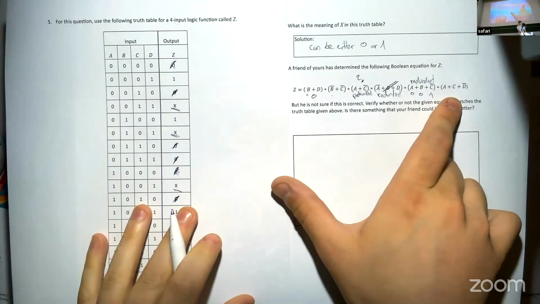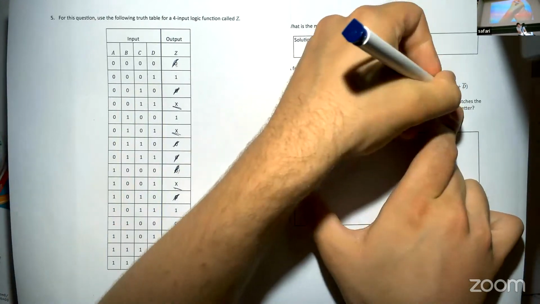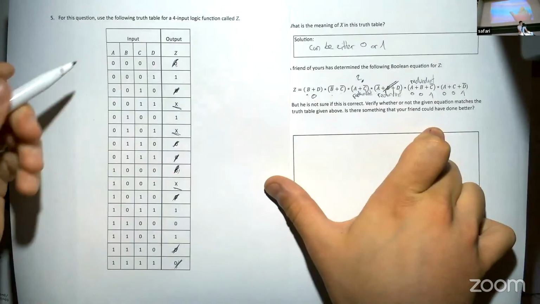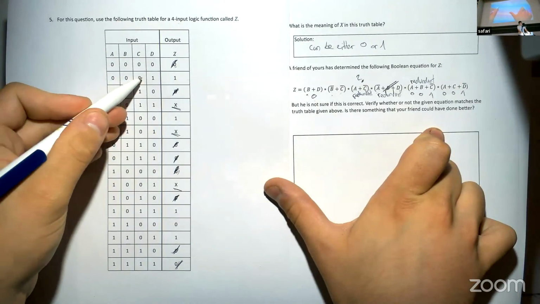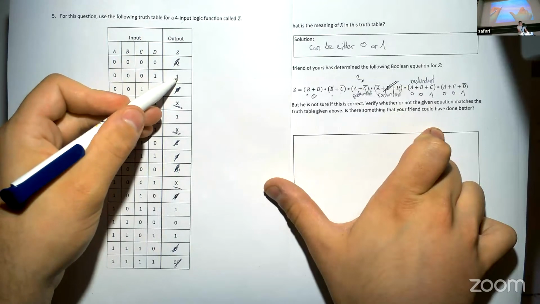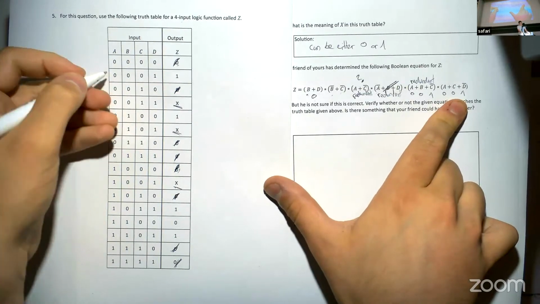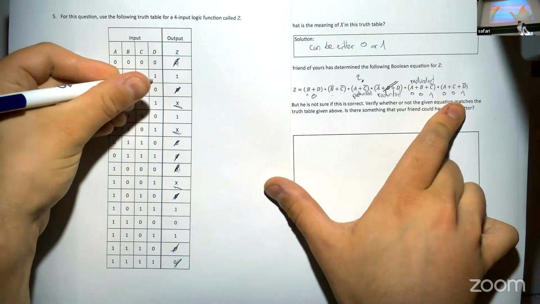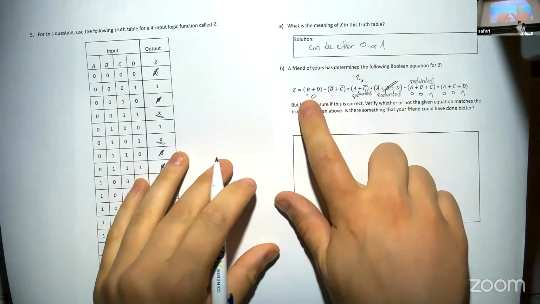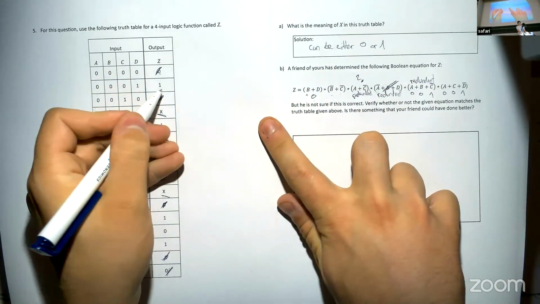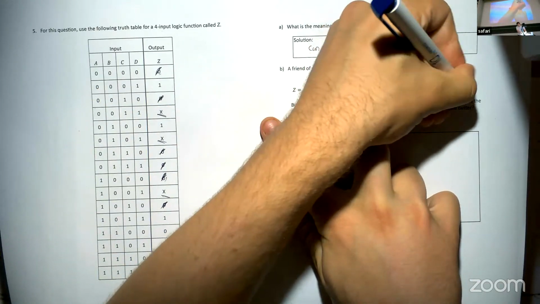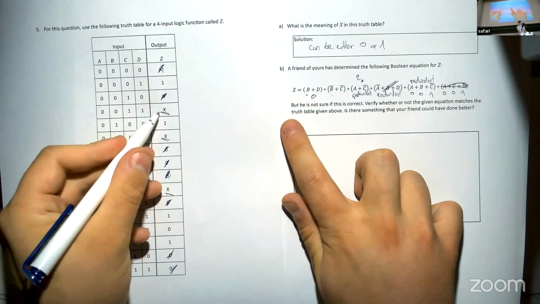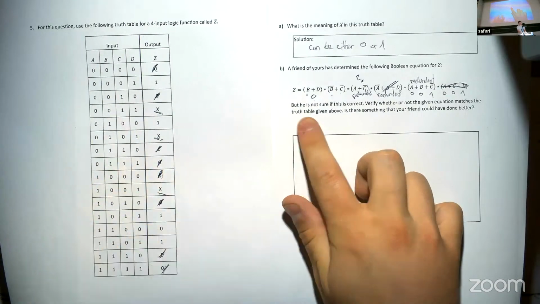Okay, finally, A, C, or not D. So we're looking for a case where this is 0, 0, 1. This seems to be wrong, right? This equation over here, for this input 0, 0, 1, would force the entire equation to be 0, but the output is supposed to be 1. So this one is just plain wrong. The second case would hit the x, but we don't care about the x anyway.